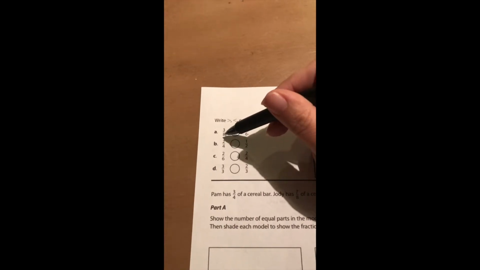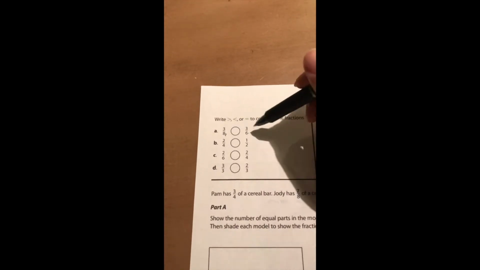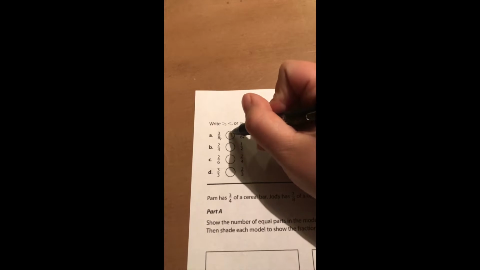So in this scenario, this has smaller pieces because there's more segments you would have, and this has larger pieces. So this is how the greater than sign would work, because as we tell the students, the alligator eats the larger number.